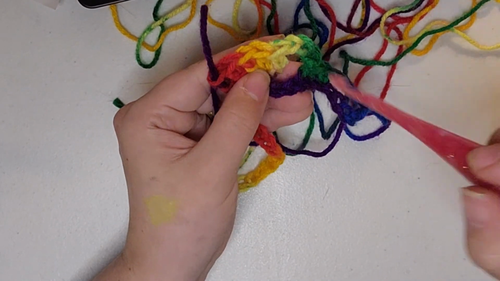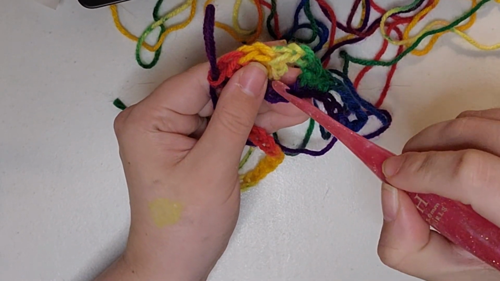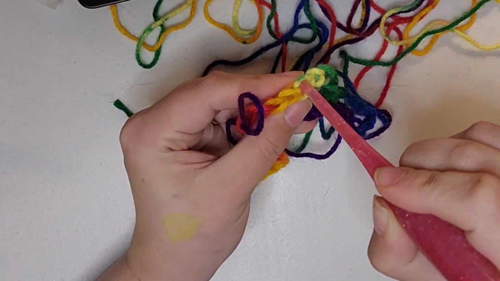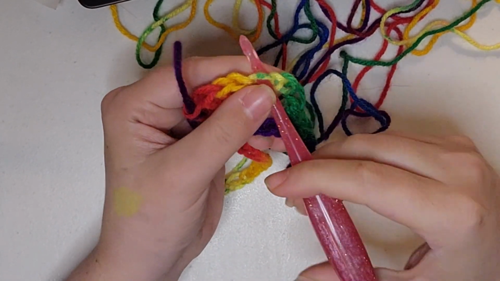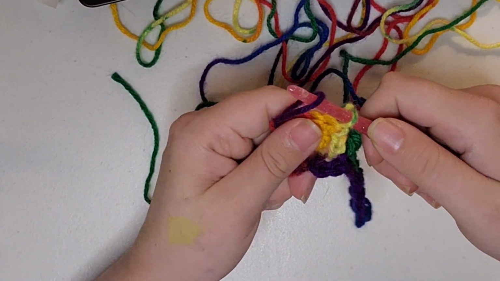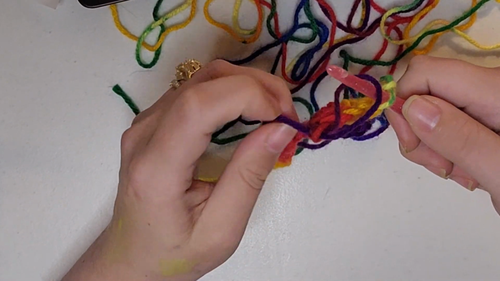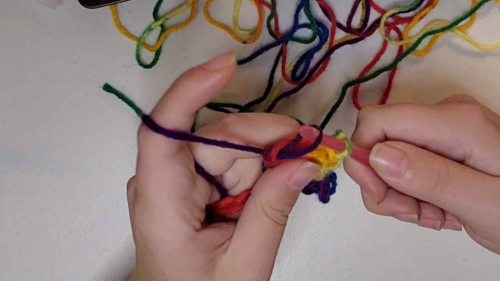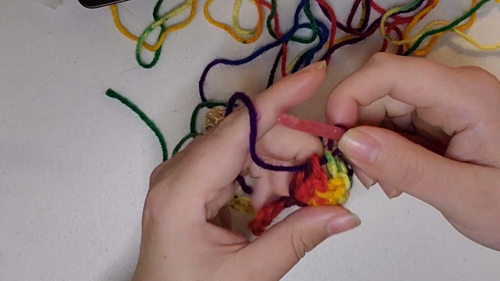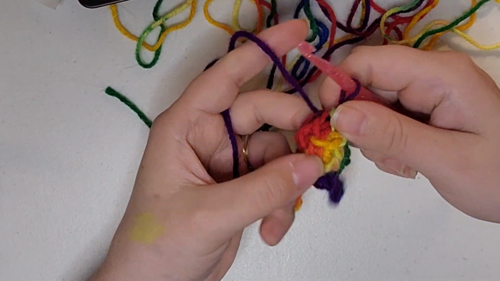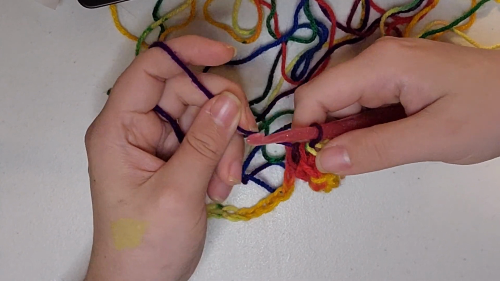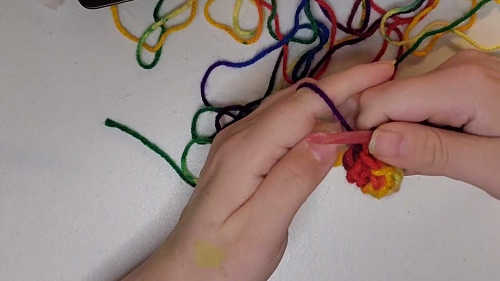Then you're going to find the first double crochet that you did. You're going to go into the back loop only and take your hook through there. You're going to take that working loop, or the live loop, whatever you want to call it, and pull that loop through that stitch. So it's going to create this nice little popcorn situation for you.